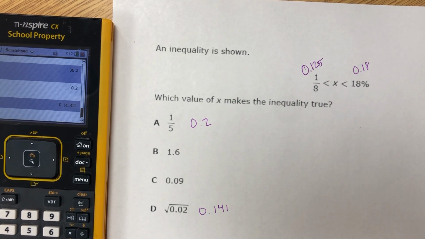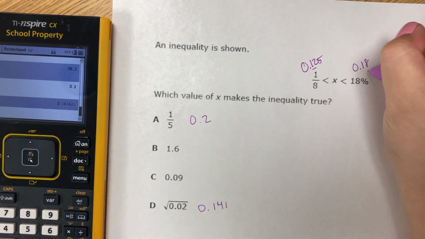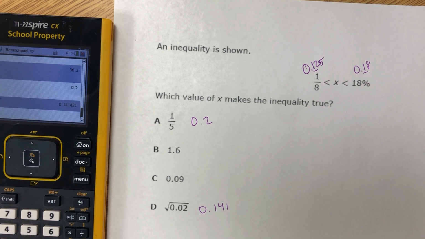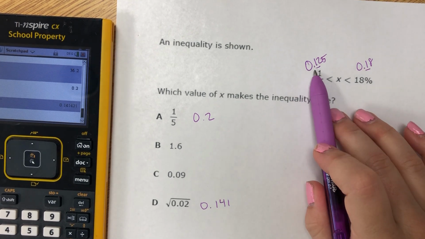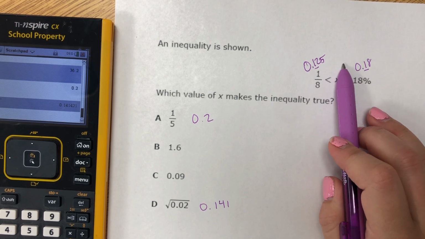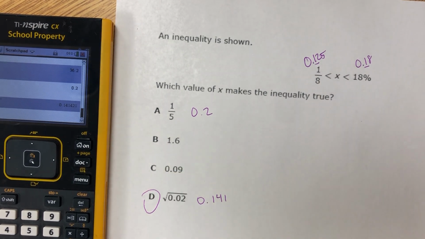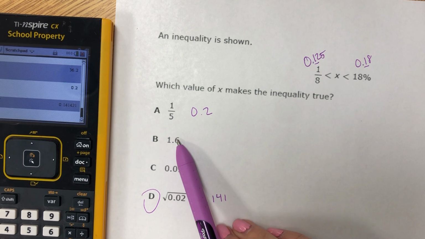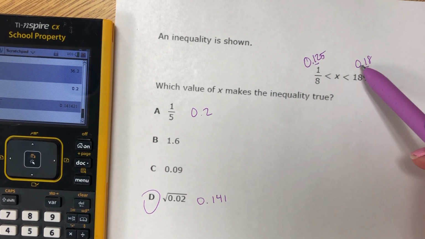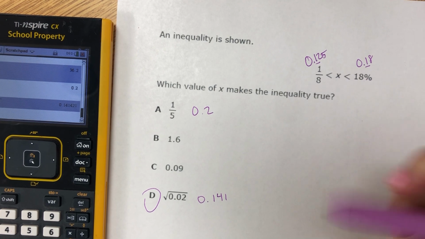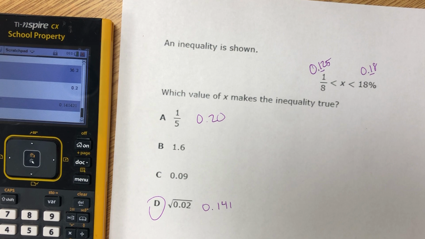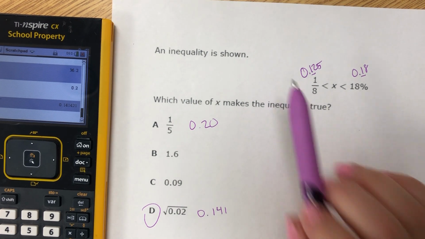First of all, we have the same first decimal point. So the number is going to be in between 0.1 and 0.18. It's going to be 0.1 something. That means D is our answer. Okay, 1.6 is way too big. 0.2 is still also just a bit bigger than 0.18. The reason is it's kind of like 0.20. And then 0.09 is too small. Okay.